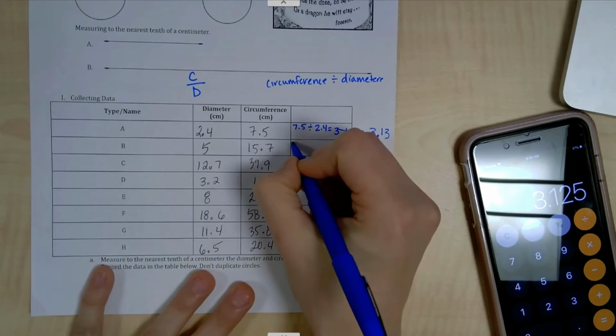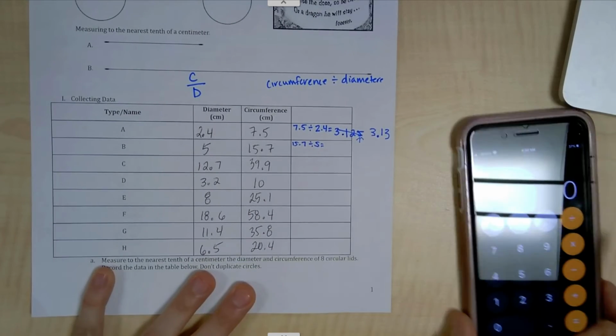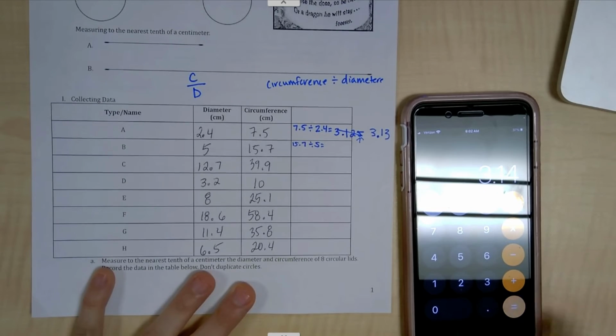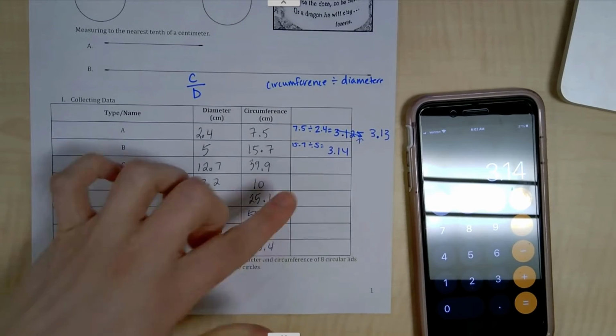So this one would be 15.7 divided by 5, 3.14. It's already in the hundredths place. So you're going to finish these out, circumference divided by diameter.